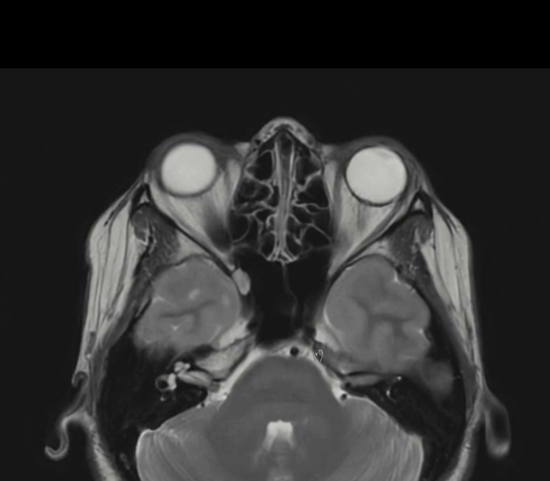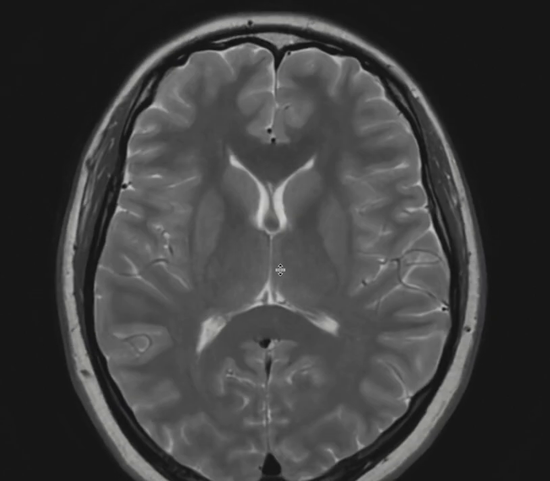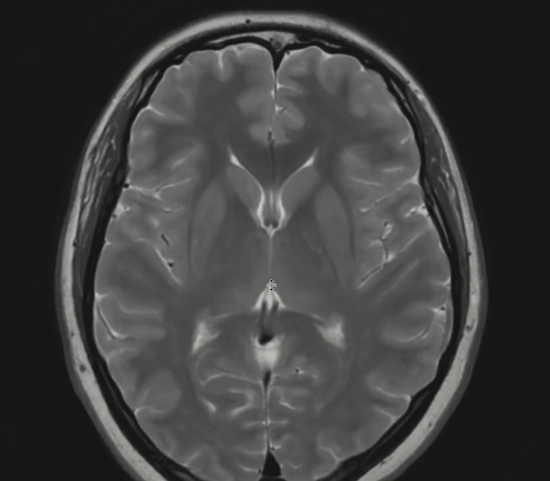When we look at the ventricular system, there is just a slit-like appearance. You see that the third ventricle is barely seen. So this is another sign of intracranial hypertension.